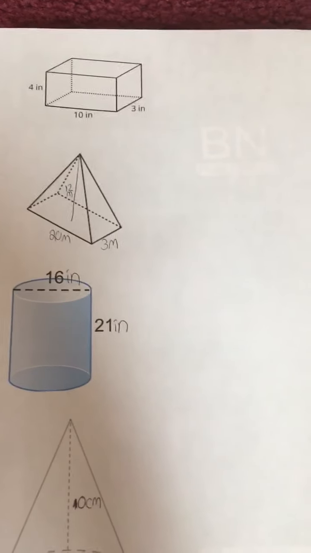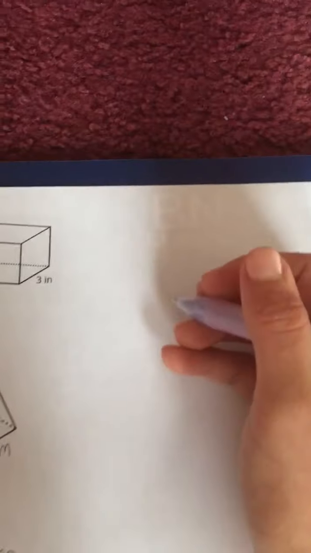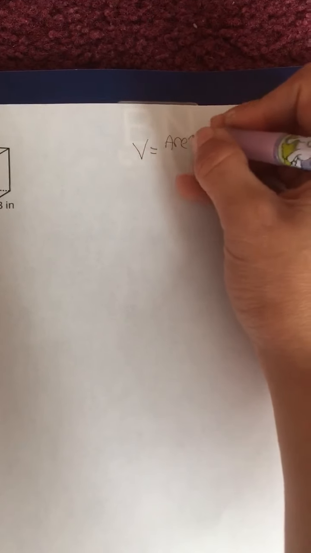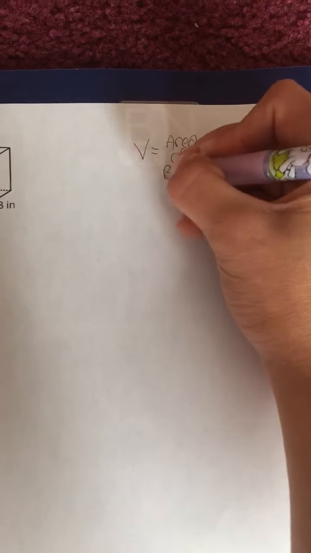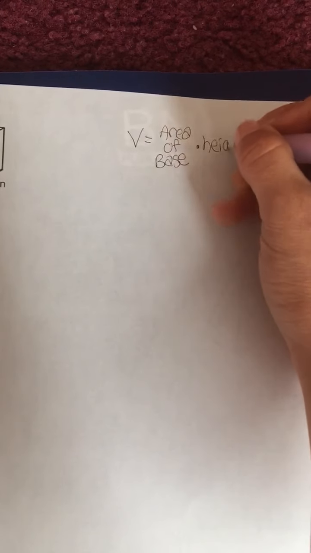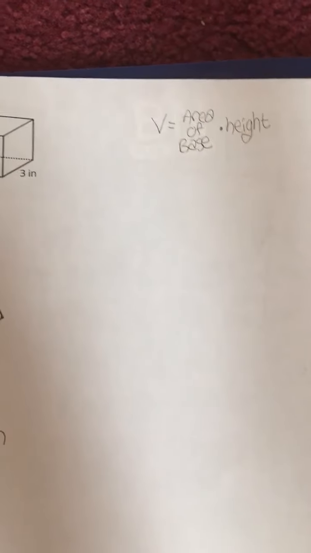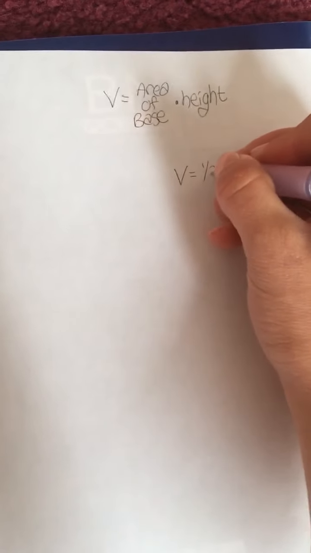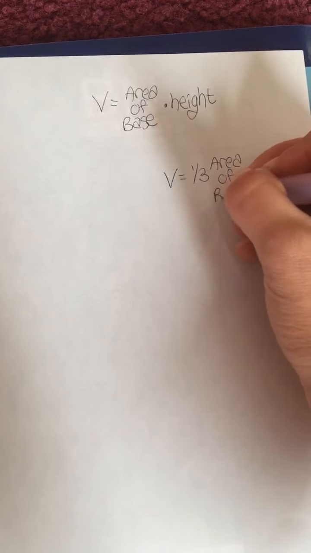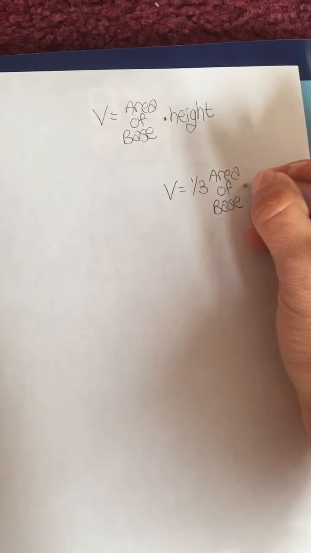But I always like to think of volume in terms of, well, not always, but I'll tell you in a second. So volume, usually you can use this rule that it's going to be the area of the base or the bottom, if it's standing flat, times the height of the figure for most figures. But there's some figures that volume will be 1/3 of this area of the base times the height. And I'll tell you in just a second how you can tell if it's 1/3.